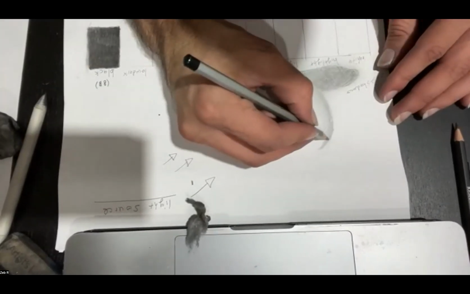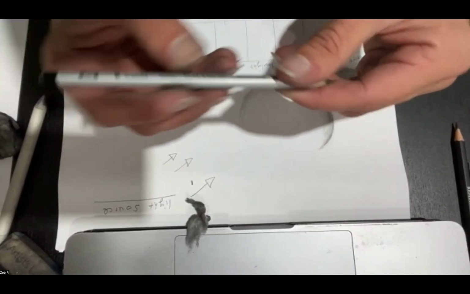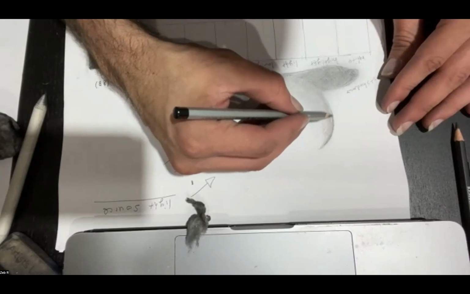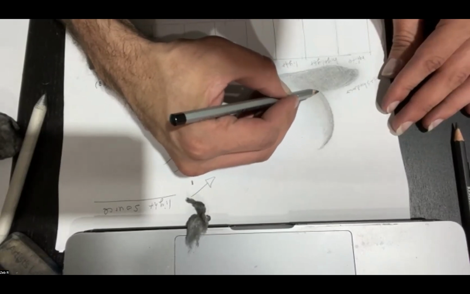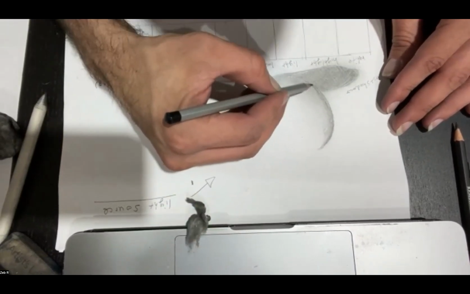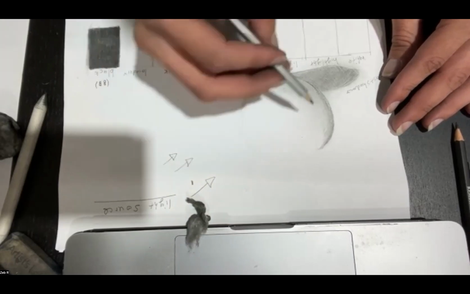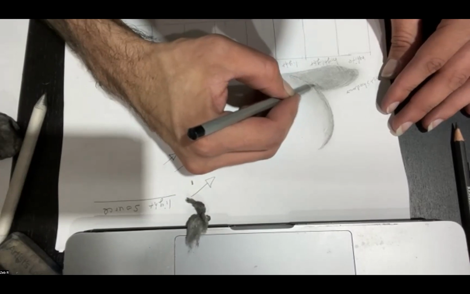But I want to make sure that I use my 8B pencil and go around the edge of the sphere and try to really start to carve in some of those dark values into my drawing. And remember, the cast shadow is a really dark area, so you want to make sure that you go over it multiple times.